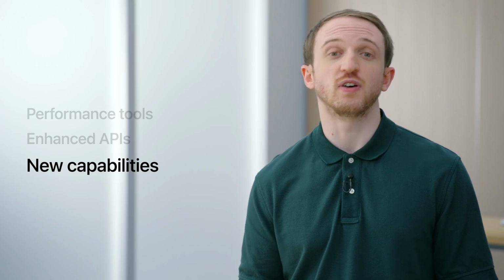Then I'll go over some enhanced APIs which will enable you to make those optimizations. And lastly, I'll give an overview of some additional CoreML capabilities and integration options. Let me begin with the performance tools.